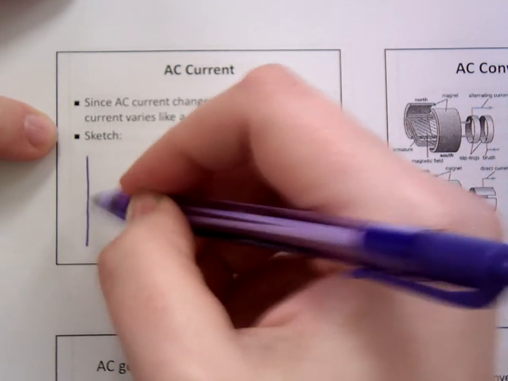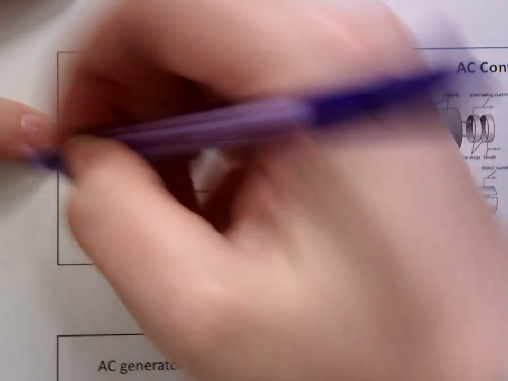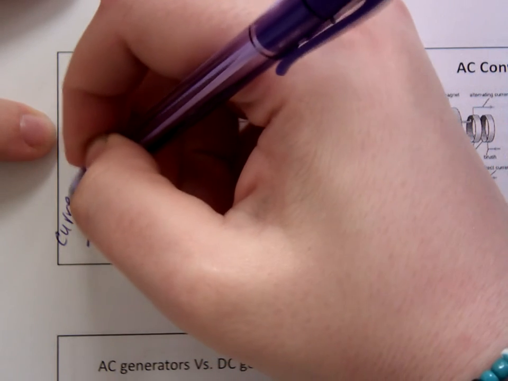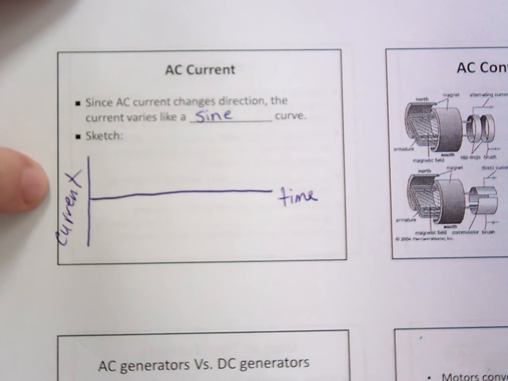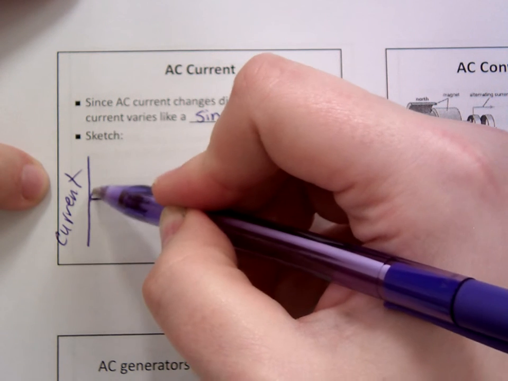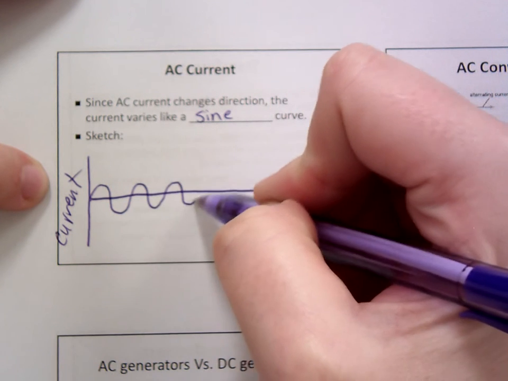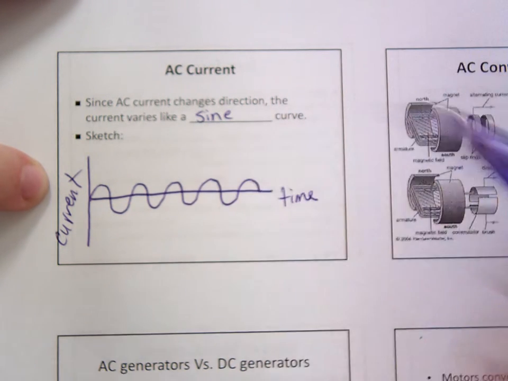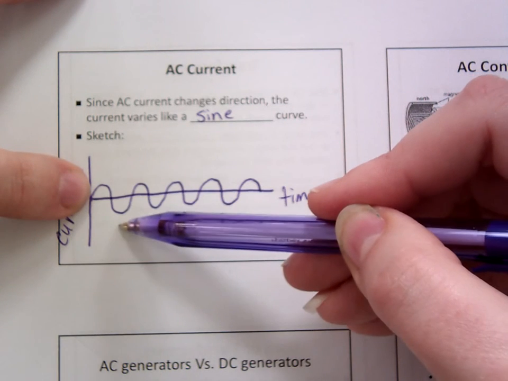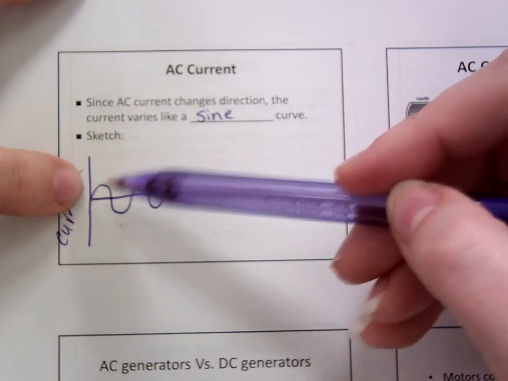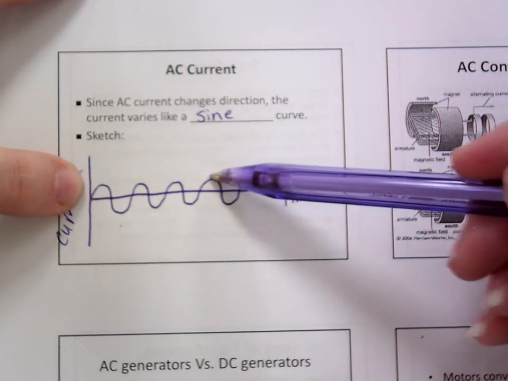So if I were to graph the current over time for alternating current, the graph would look something like this. Positive is one direction, negative is another direction. And as it switches back and forth between positive and negative, it gets stronger and weaker.